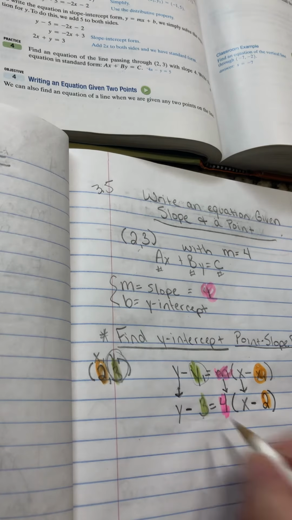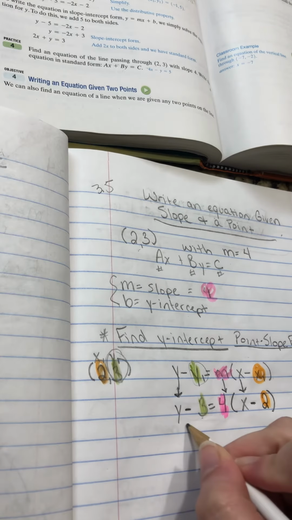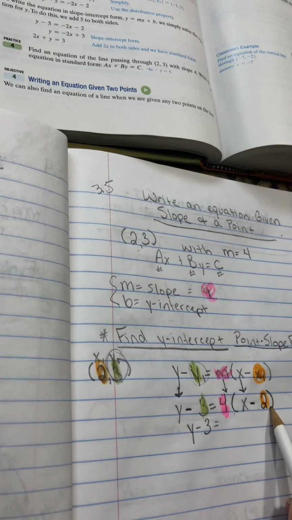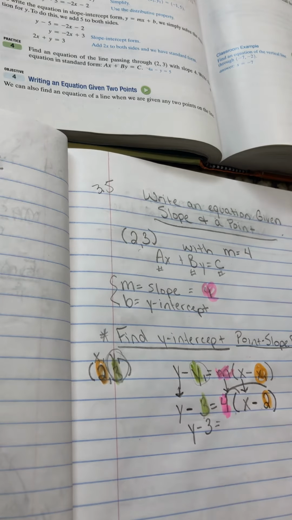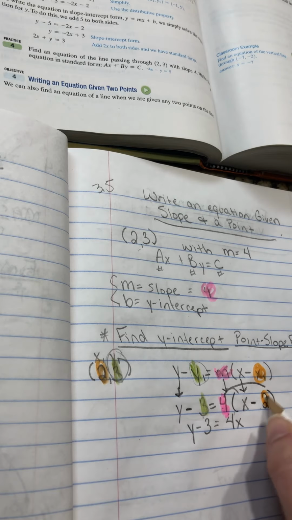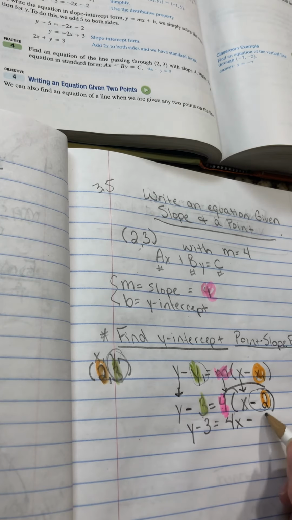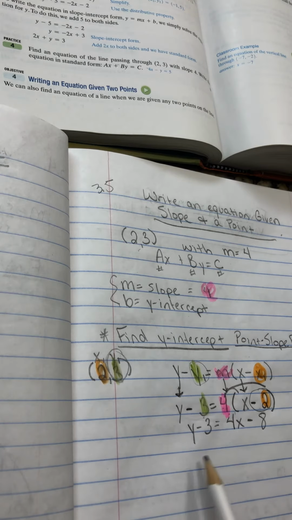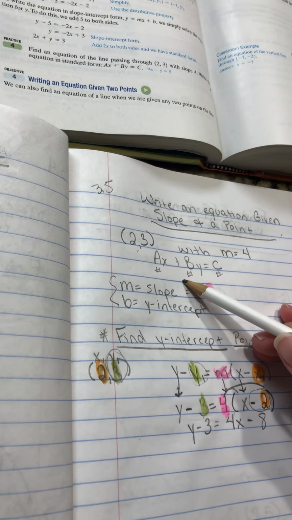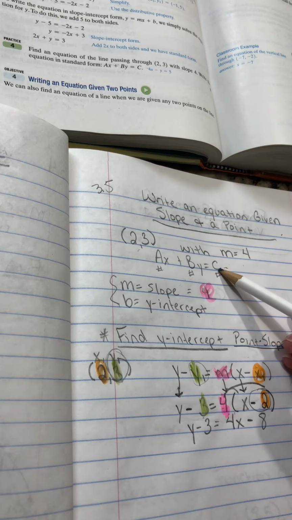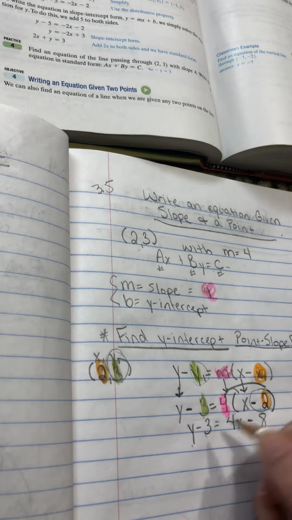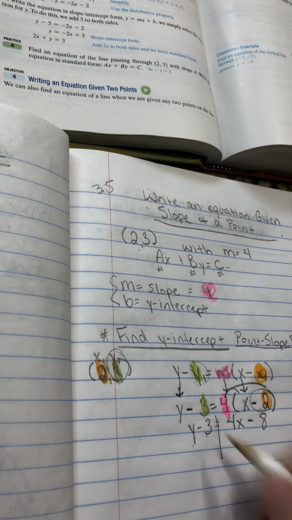Y minus 3 equals. We can't combine inside the parentheses, so we distribute that 4. 4 times x is 4x. 4 times negative 2 is negative 8. Now we just have to set it up in the form they asked for. They want the x and the y on one side of the equal sign and the number with no letter by itself, so we need to move some stuff around.